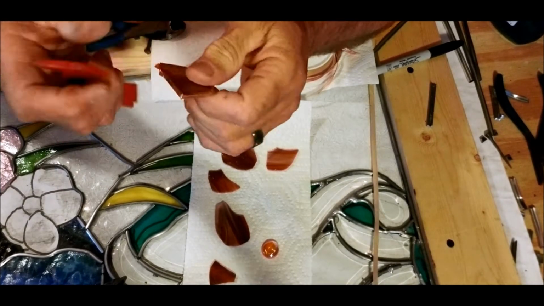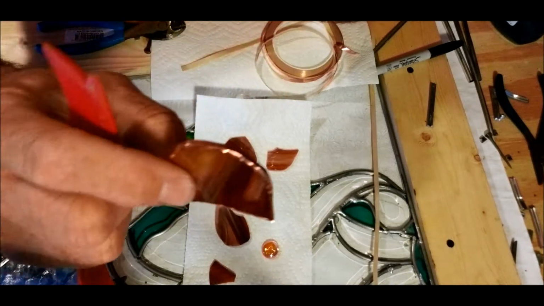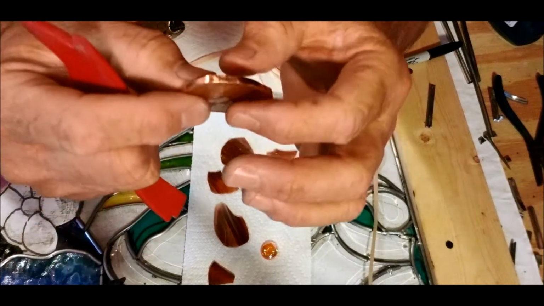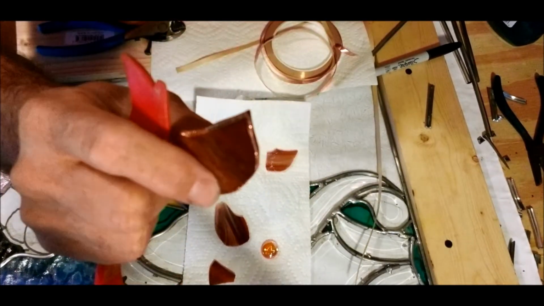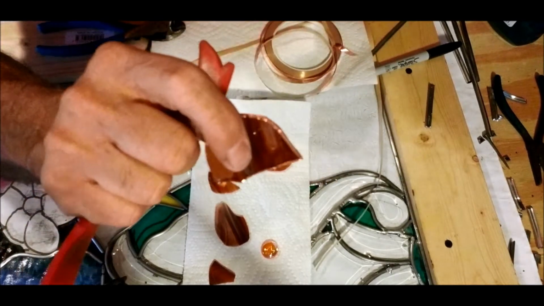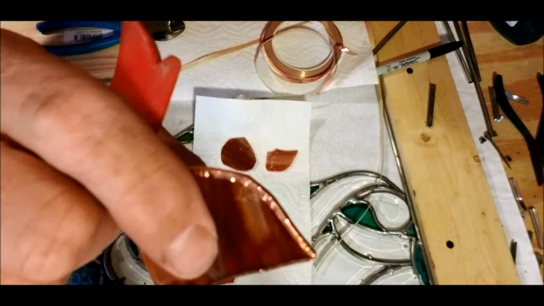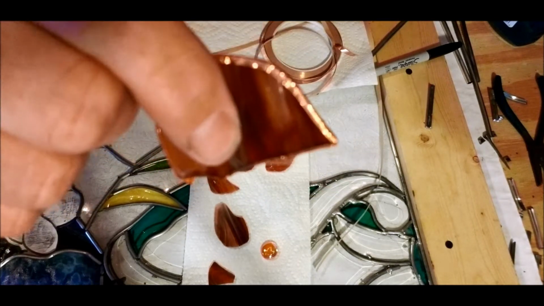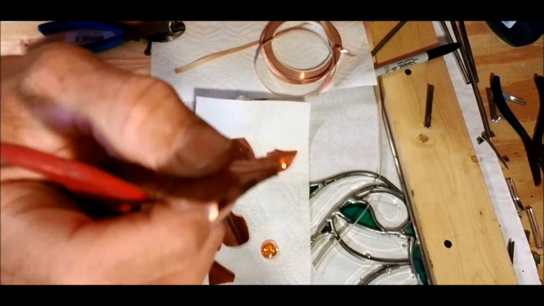So you can see that the glass now has a piece of copper wrapped around the edge of it. And then I'll show you what we do with that after you kind of see it. See that? It's got a piece of copper foil wrapped around it.